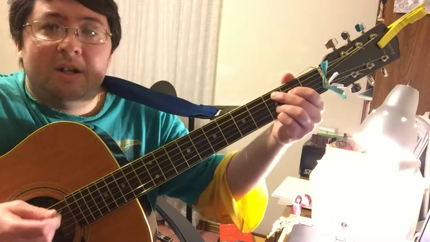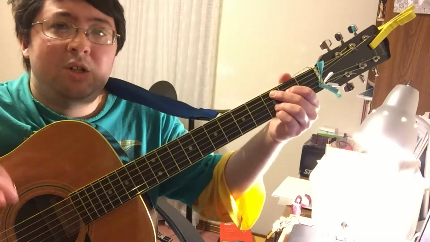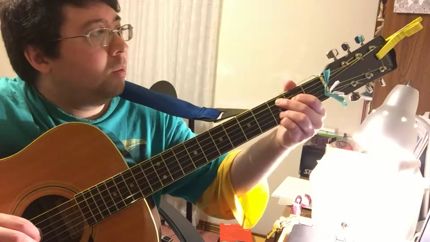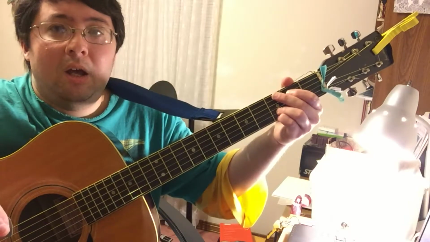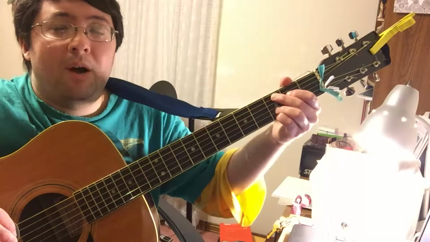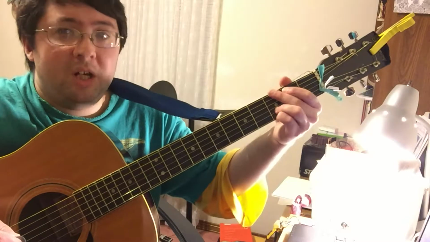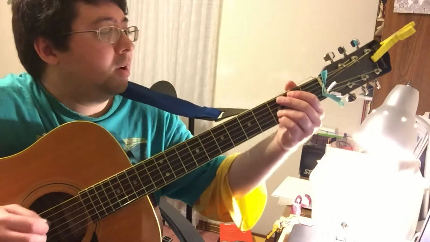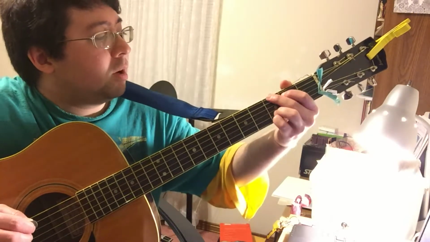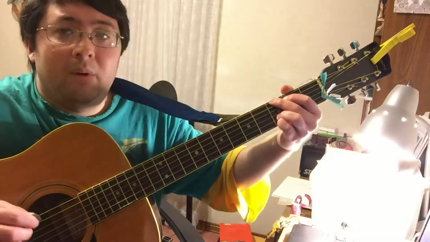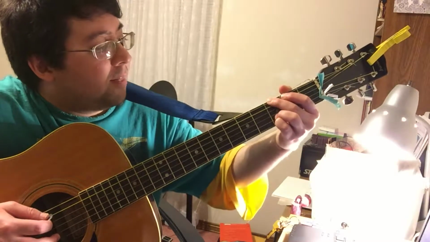And this is also a C chord, but a C2 chord, which is very easy to transition from C to the G chord, which is what we're going to talk about now. The G chord.